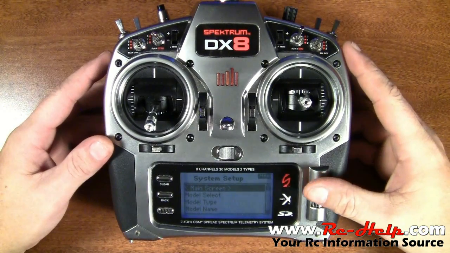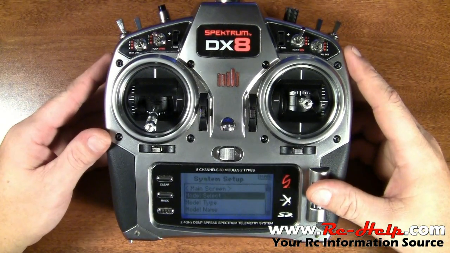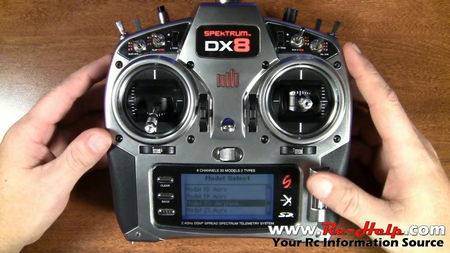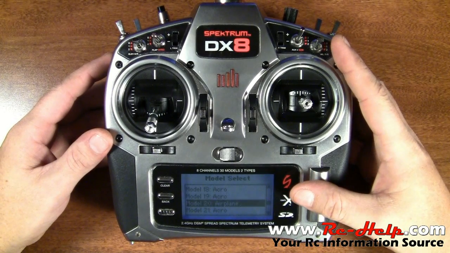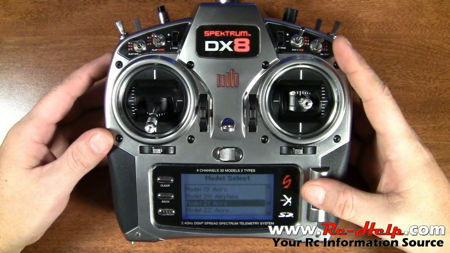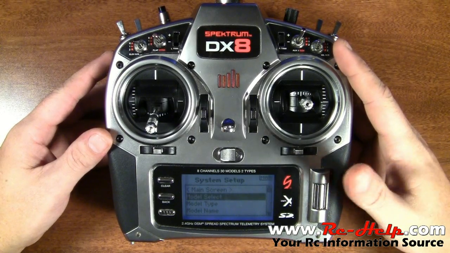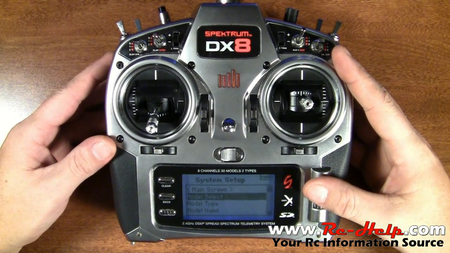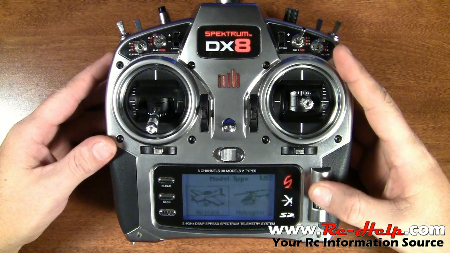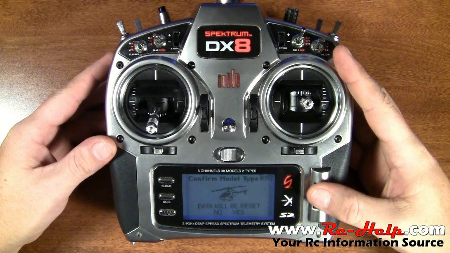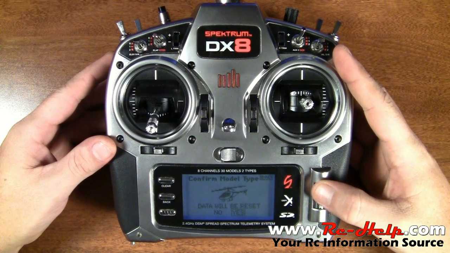Now in here we're going to want to select our model just like we did before. I was on here, which is airplane. We're going to go down here to number 21 and we're going to make this one the helicopter. Select that one. Now we're on model 21. Now we need to go into model type. Here we're going to be selecting helicopter. Data will be reset. Yes.